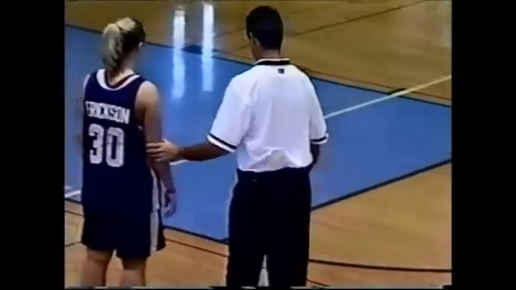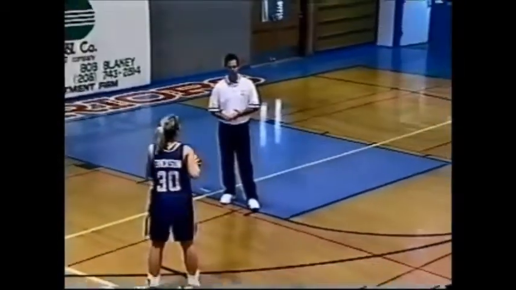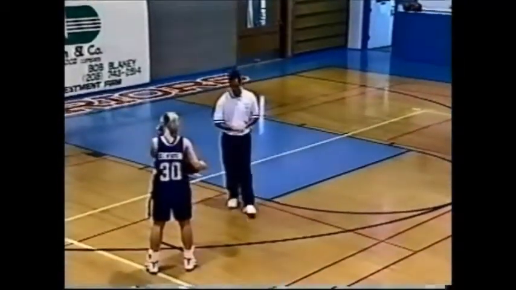Okay? Alyssa is going to be the screener in a down screen situation. Down screens are when you screen for someone below you on the floor. Now in this drill she would start with the ball and make a pass. One of the principles of motion obviously is pass and screen away. Very simplest form of motion.